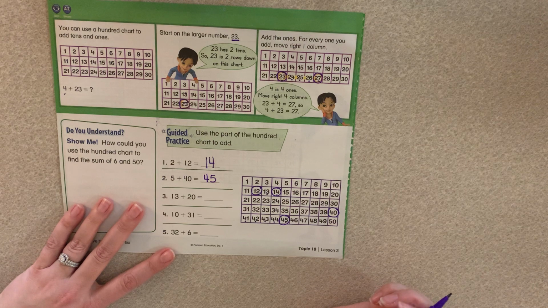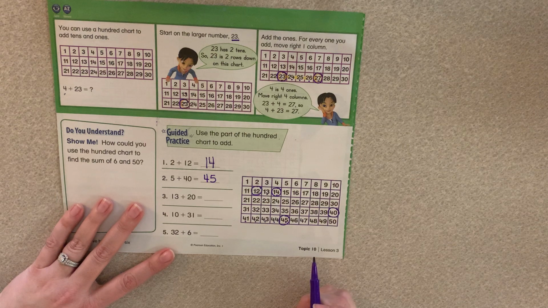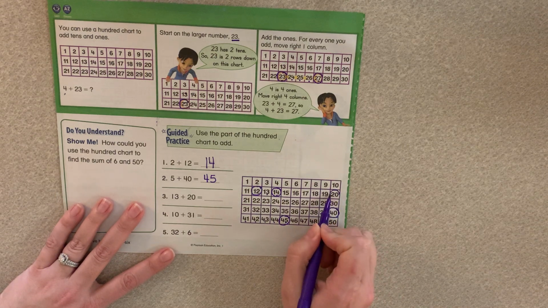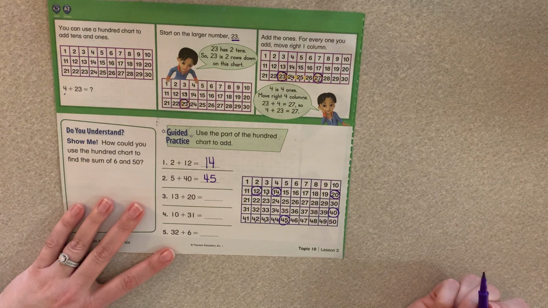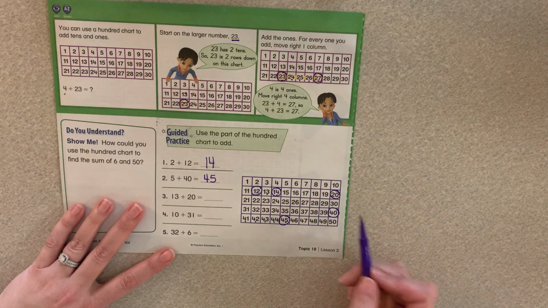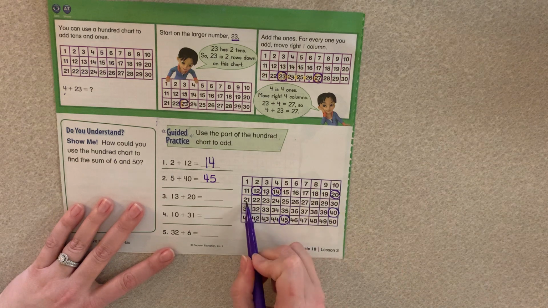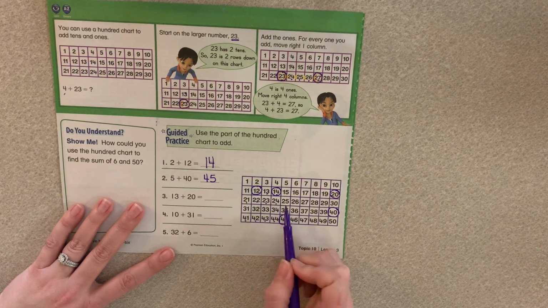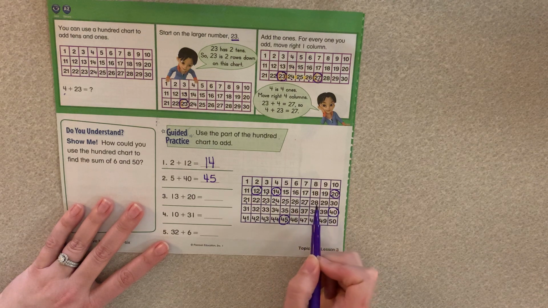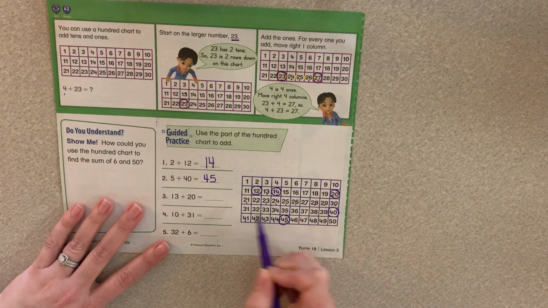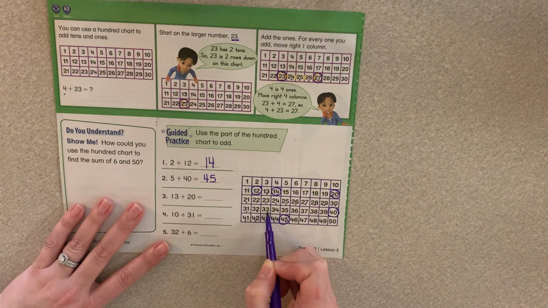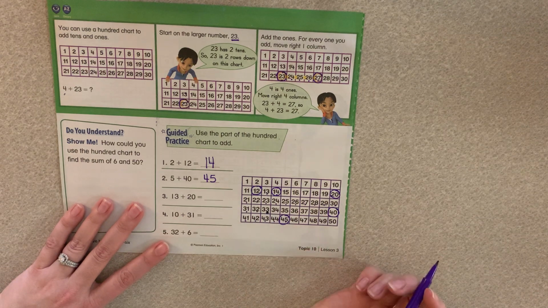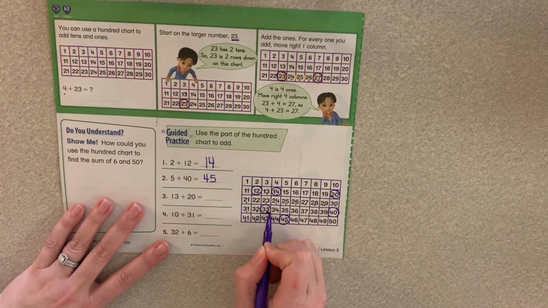Okay. How about 13 plus 20? Think about where you're going to start. You start on the larger number. Okay, on 20. And you're going to count 13. Okay, ready? 1, 2, 3, 4, 5, 6, 7, 8, 9, 10, 11, 12, 13. Where did you land? Yeah, on 33.